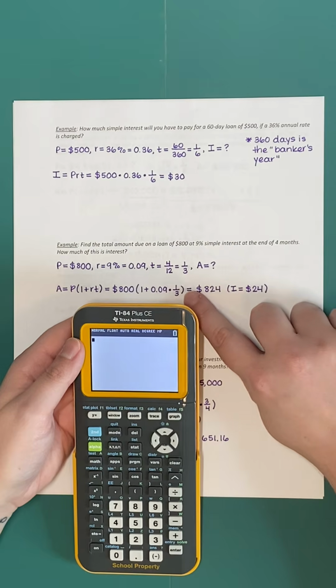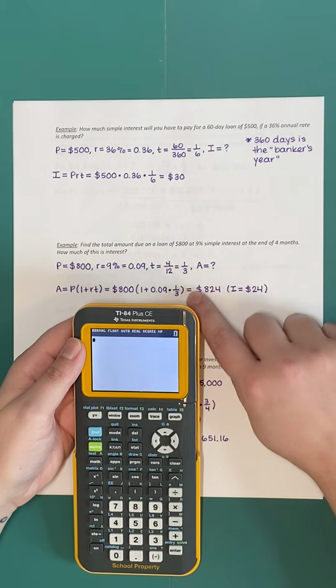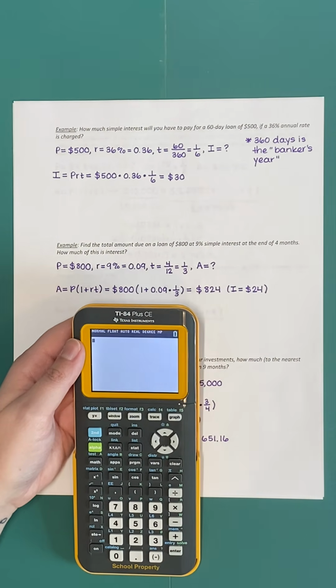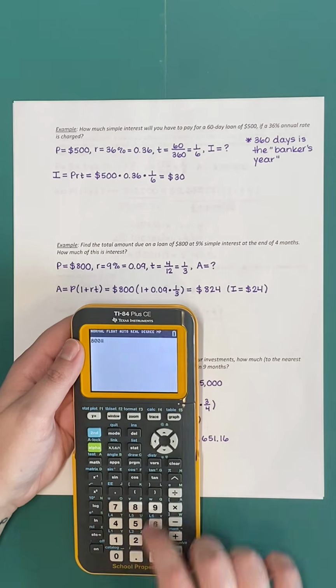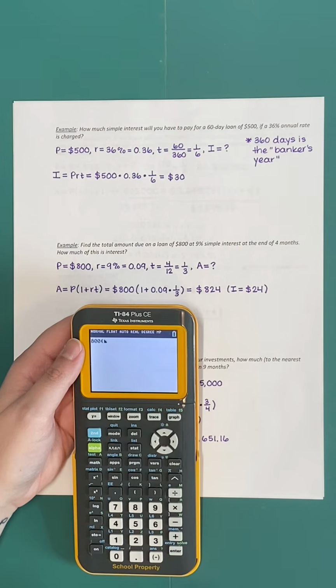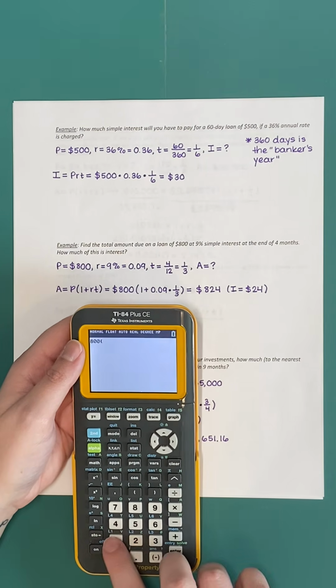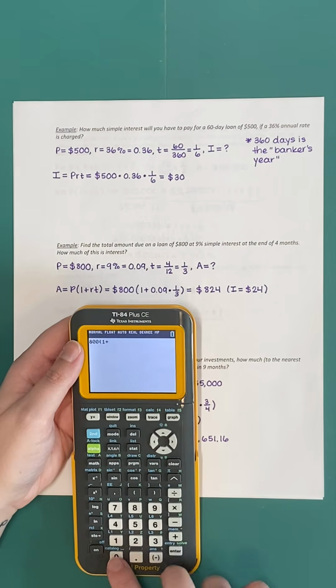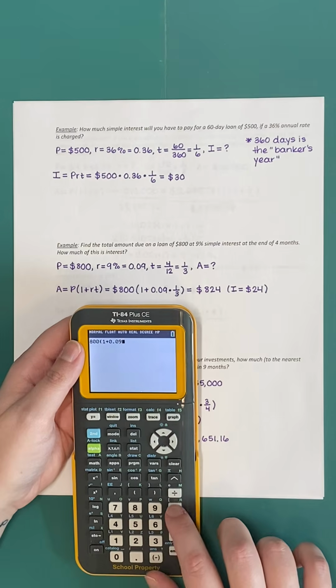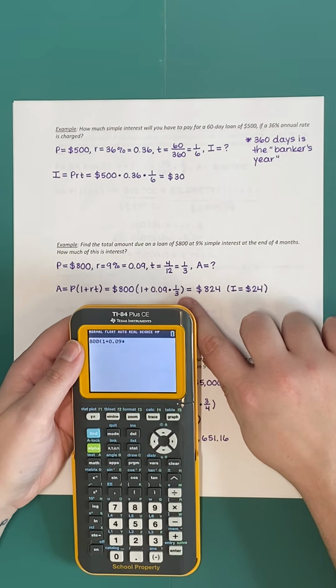Now you can pretty much type it in as given, as long as you notice those parentheses, as long as you make sure to type those parentheses. So it's going to be 800 times, notice you don't even have to put multiplication, your calculator knows you mean to multiply there. So times 1 plus 0.09. Now here we do need to put multiplication, and then we're multiplying by 1/3.